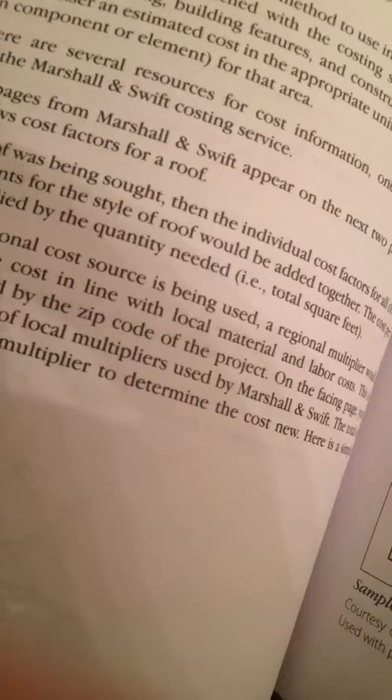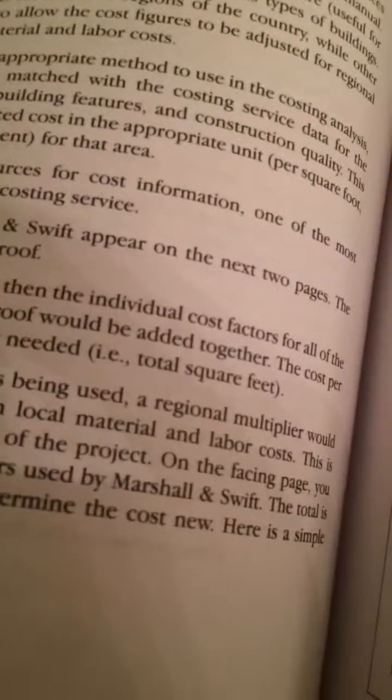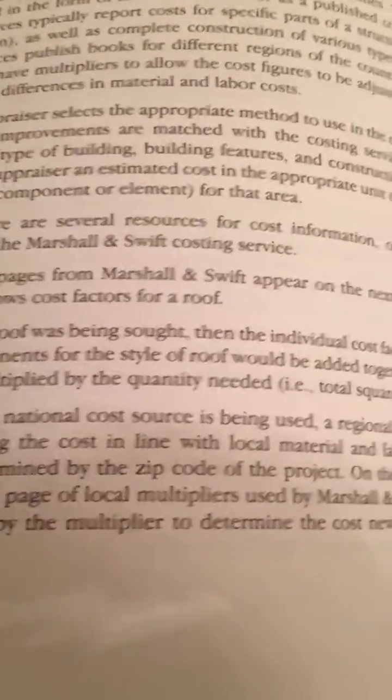The cost per unit is then multiplied by the quantity needed, for instance, total square feet. Assuming that a national cost source is being used, a regional multiplier would be used to bring the cost in line with local material and labor costs. This is commonly determined by the zip code of the project. On the facing page, you can see a sample page of local multipliers used by Marshall & Swift. The total is then multiplied by the multiplier to determine the cost new. Here is a simple example.